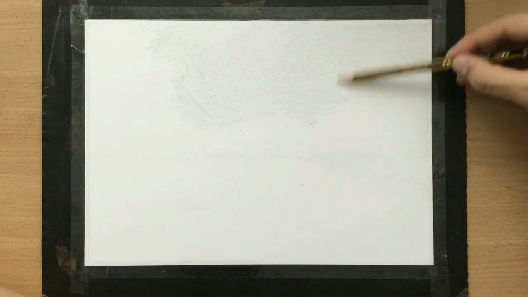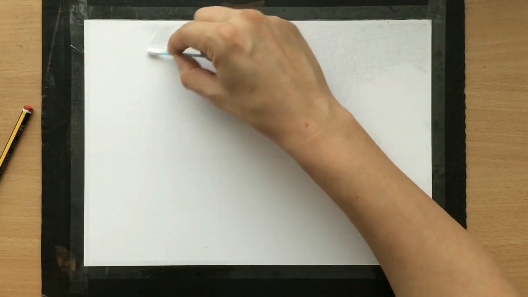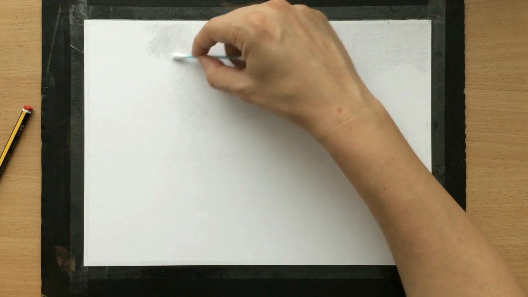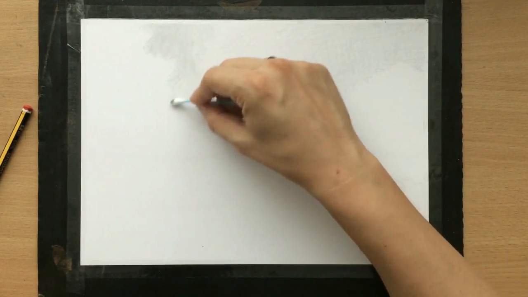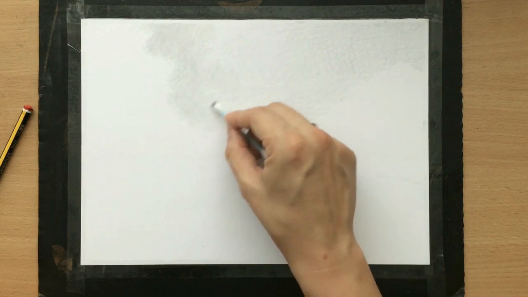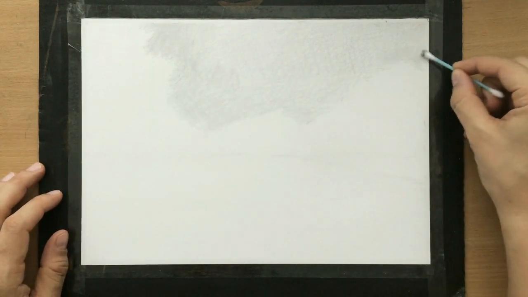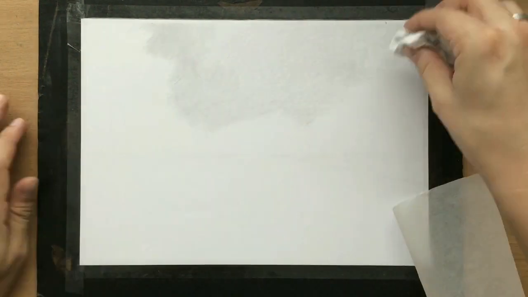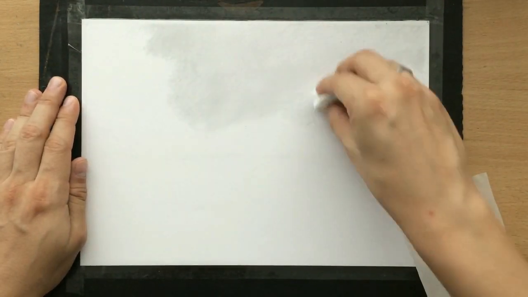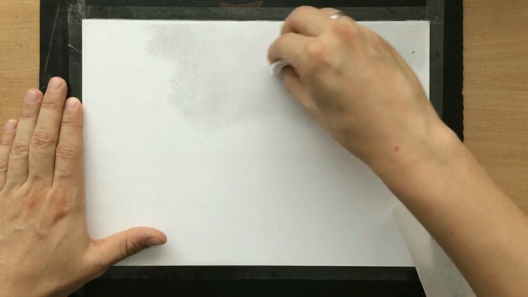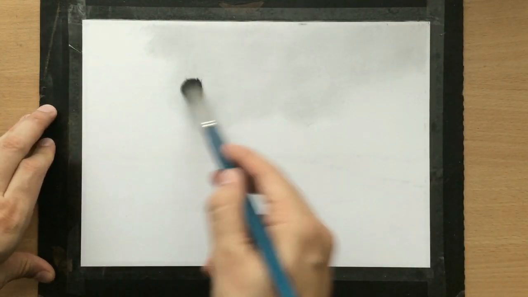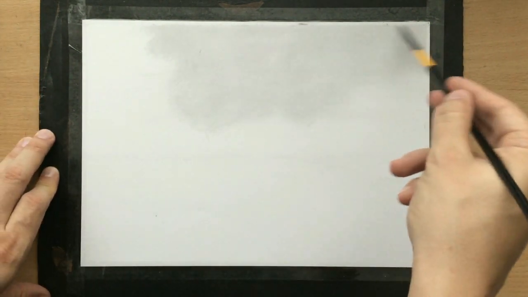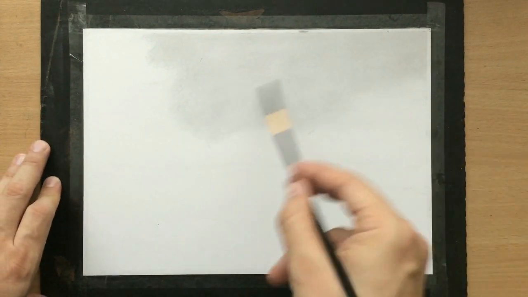So again, I use my graphite pencil to shade the sky, create a little bit of value, so that I can later use erasers to create clouds. I'm blending that with a tissue and with Q-tips. If I find that it's not enough value to achieve contrast with the clouds, I may add a little bit more.